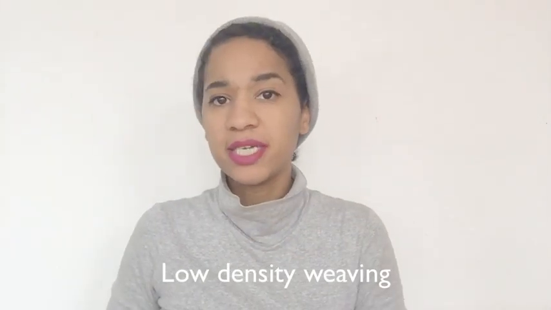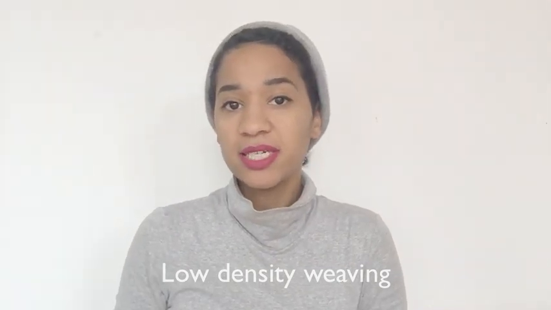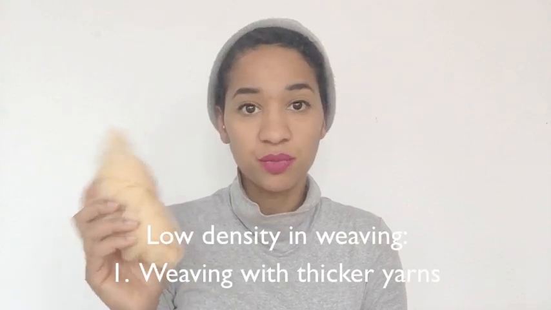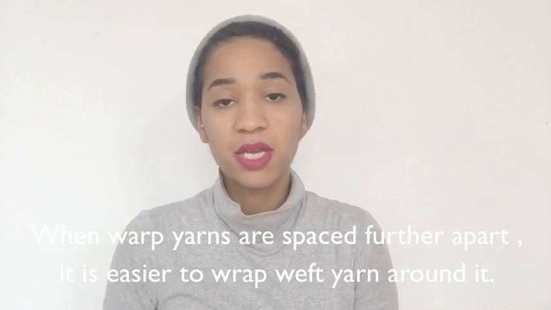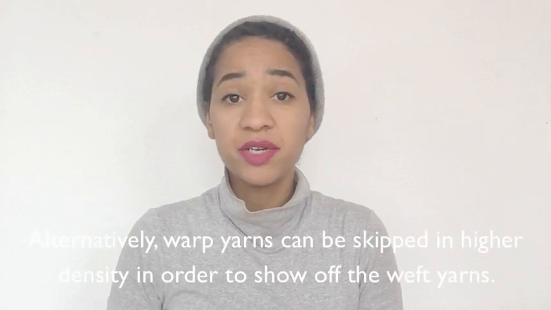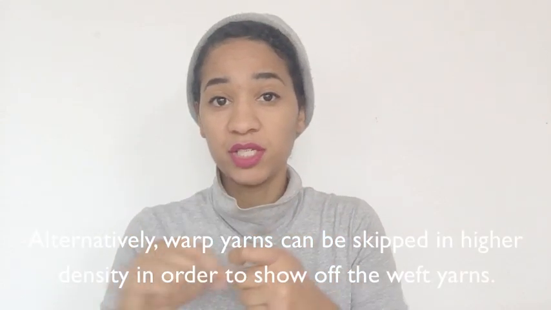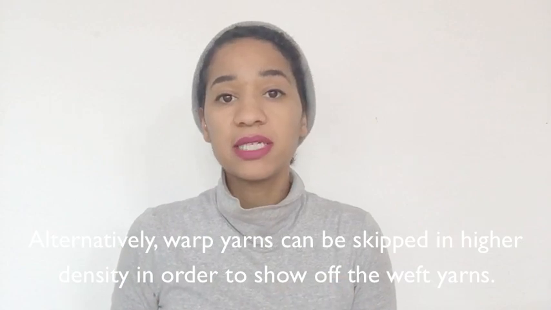When do you use a lower density? Generally, lower density is used when working with thicker yarns, such as roving or a fabric yarn. Now, you would use this because it's a lot easier to maneuver between the yarns. Oftentimes, when you use thicker yarns with a high density, it's very difficult to move the yarns around each of the pieces. Therefore, a lower density makes it a bit more comfortable to weave with these yarns, but also when you're weaving with thicker yarns, you don't really need a lot of warp yarns to secure them.